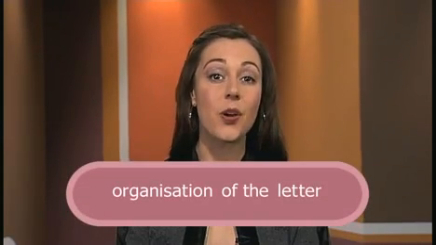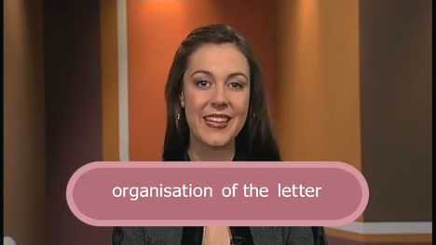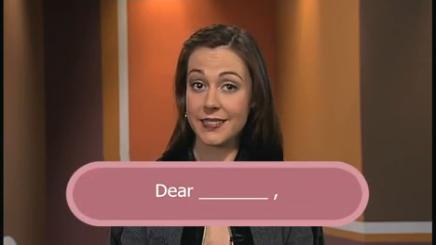Now let's consider the organisation of the letter. Letters have a clear and familiar structure. Formal letters begin with a greeting, dear, and end with a closing, yours sincerely. In between the top and the bottom is the body. But what sort of body? How do we decide about the shape of the letter between the greeting and the closing? Well, we write because we have a purpose. It is important to indicate at the beginning of a letter what its purpose is.